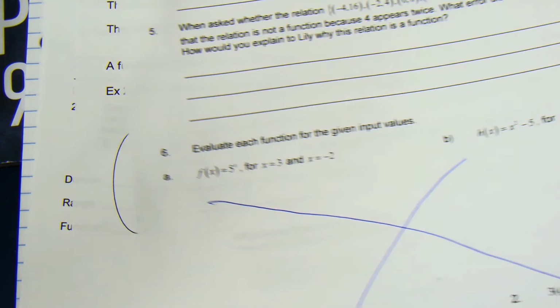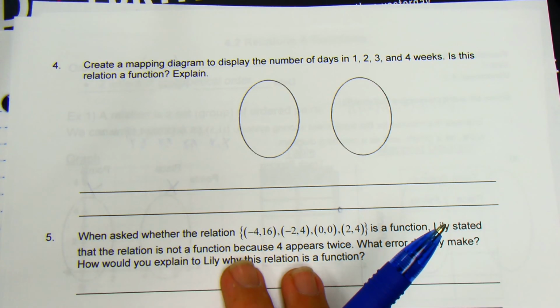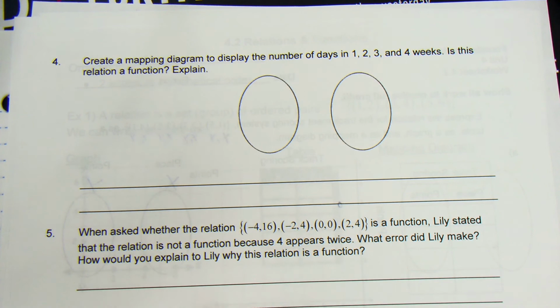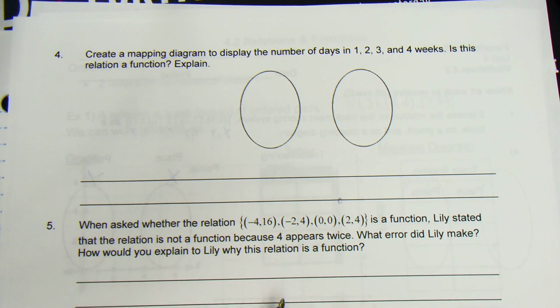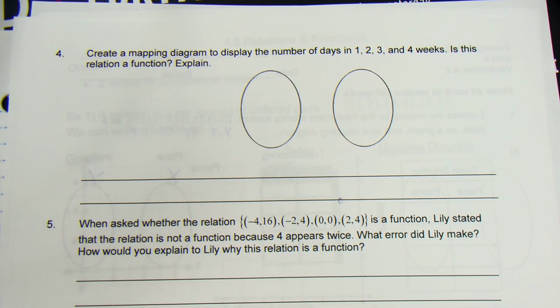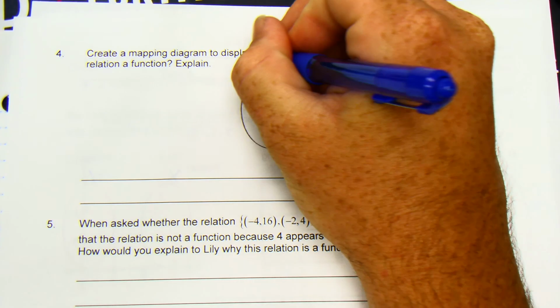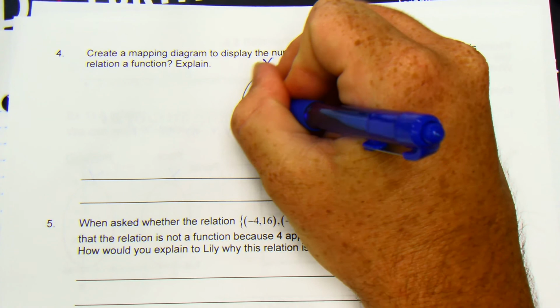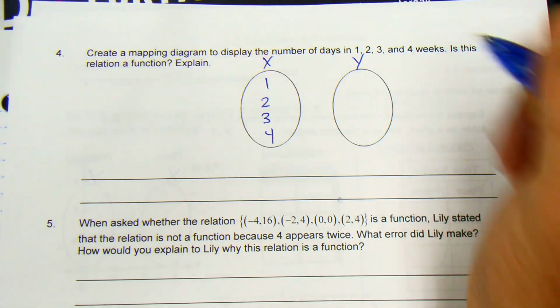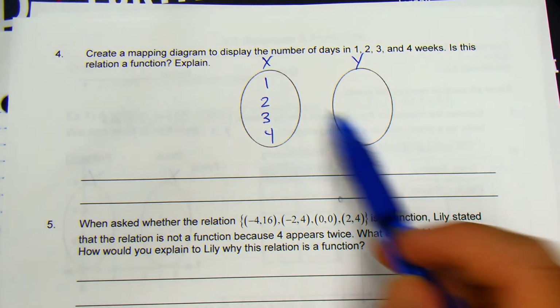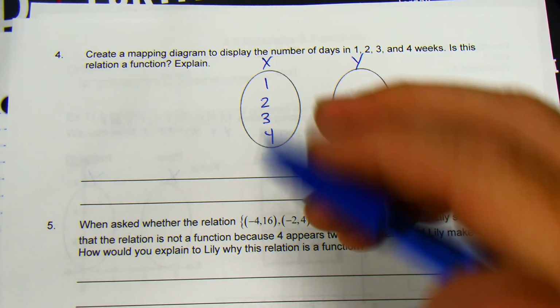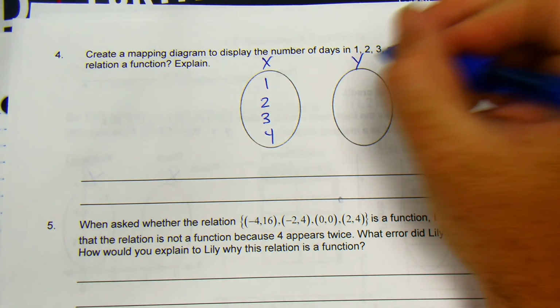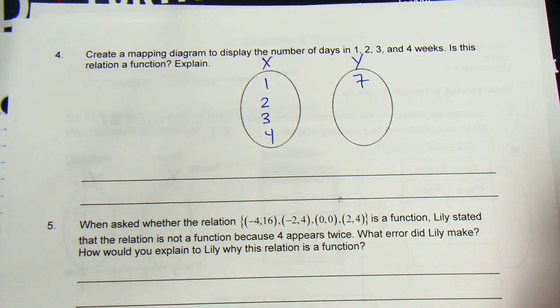On the back, number 4 is a little bit tricky, so I'm going to do part of it with you guys. Just create a mapping diagram to display the number of days in 1, 2, 3, and 4 weeks. Is this relation a function? So my x values on the left are going to be 1, 2, 3, and 4. And then my y values on my right are going to be how many days are in each of those weeks. So for example, in 1 week, there's 7 days, right?